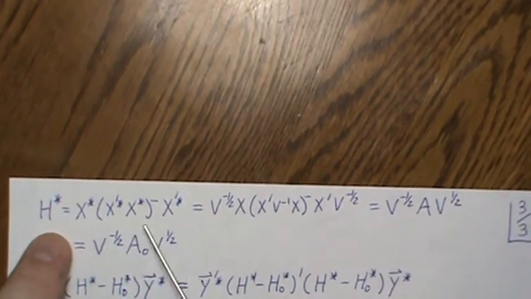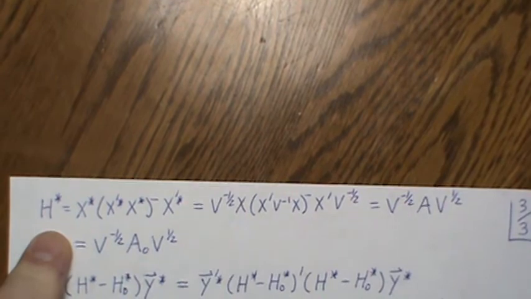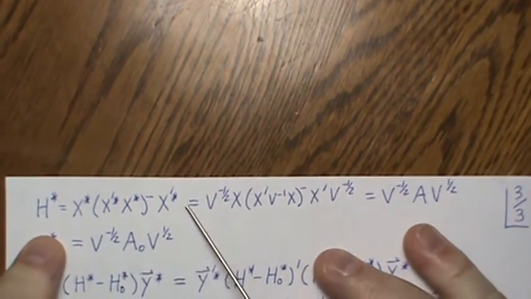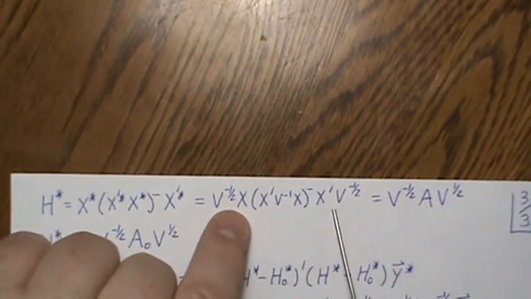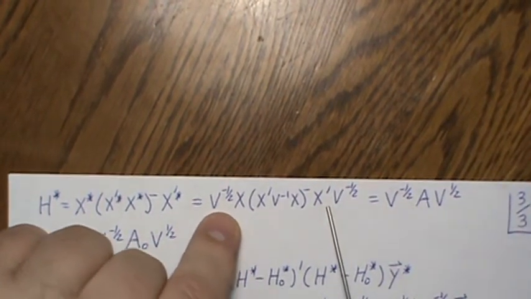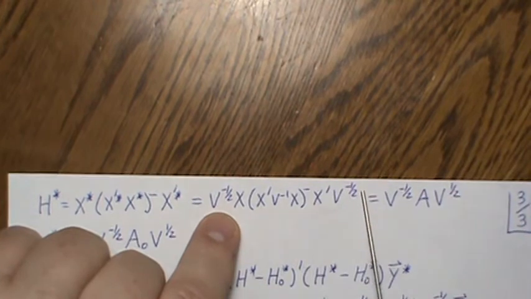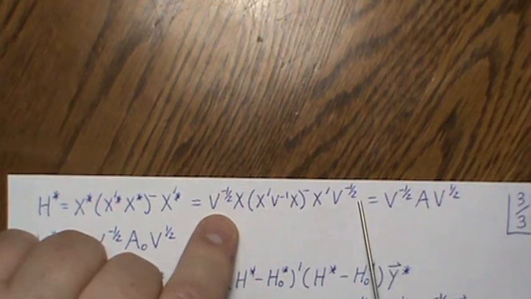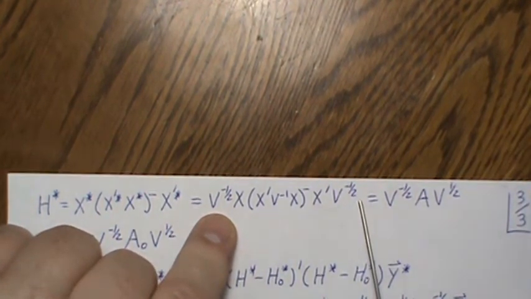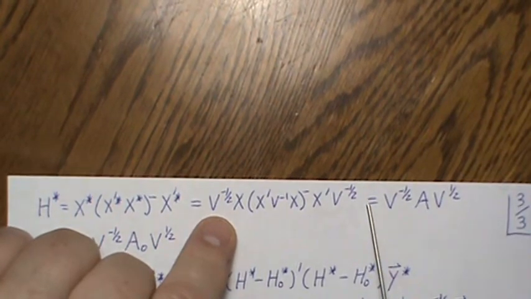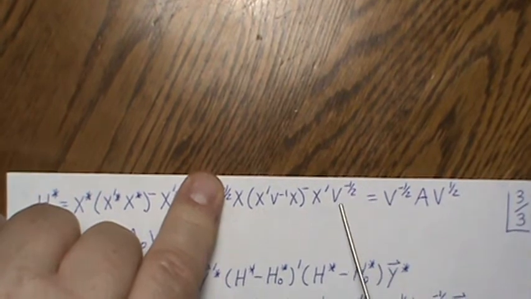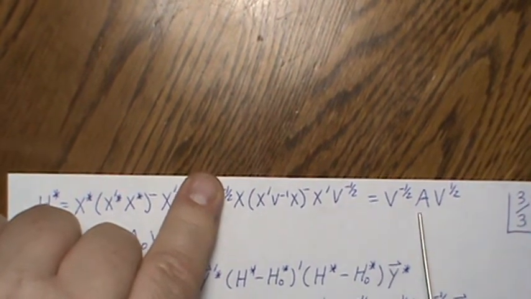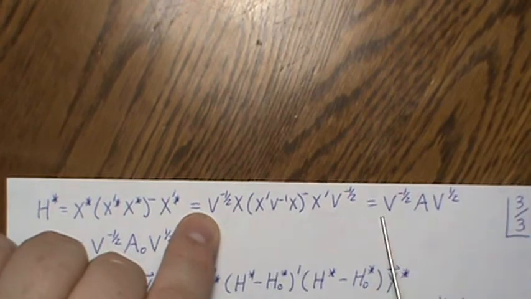Now let's look at the hat matrices that we just used for our test statistic and rewrite them in terms of model 1. So here we unfold X star everywhere and we get this. Then if we post multiply by the identity matrix, V to the minus 1/2, V to the 1/2, what's in front becomes V inverse, that becomes A, and we're left with this.